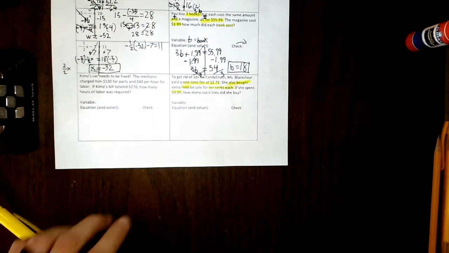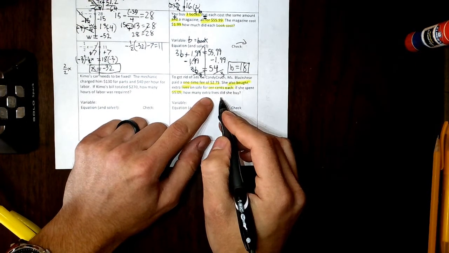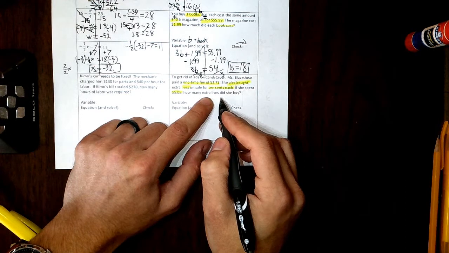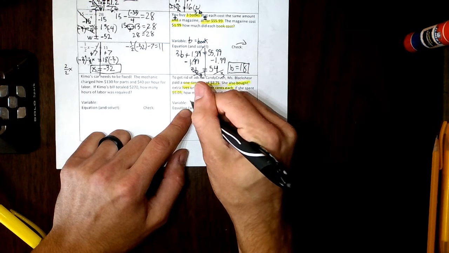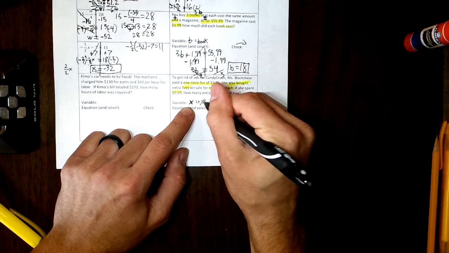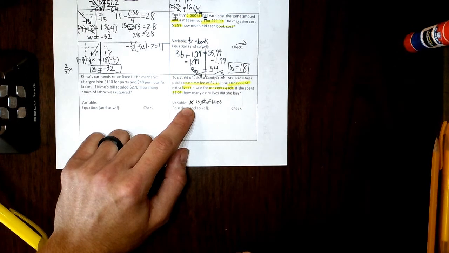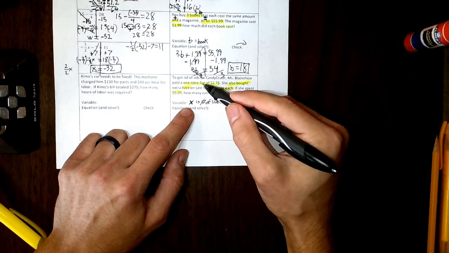Okay, so we want to know how many lives she bought, right? If you have an unknown, that's going to be your variable. I'm going to use X for lives, because the letter L looks kind of like a 1. So X is the number of lives. That's my variable.